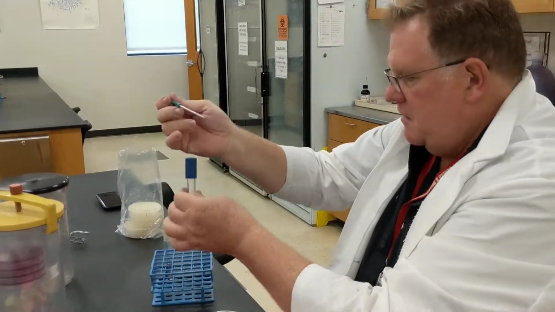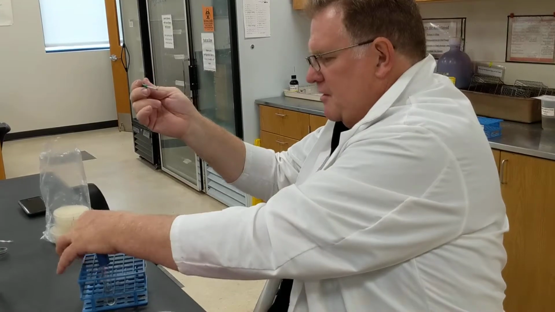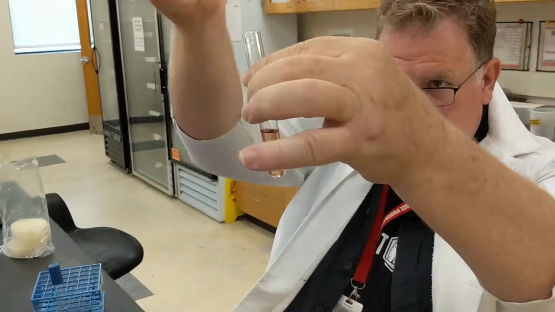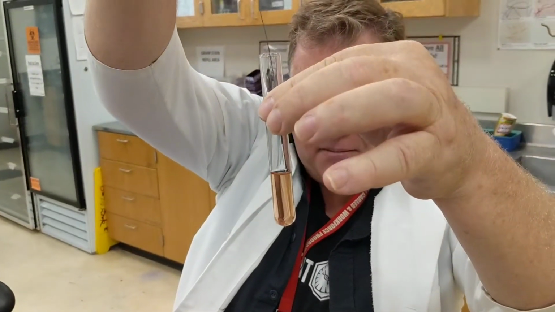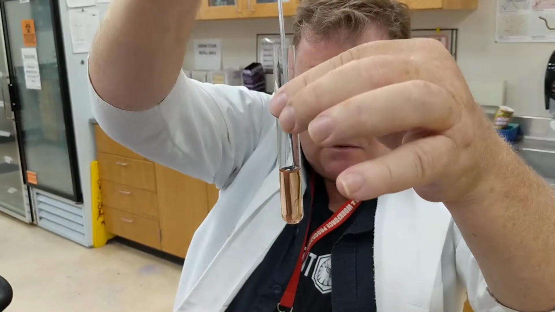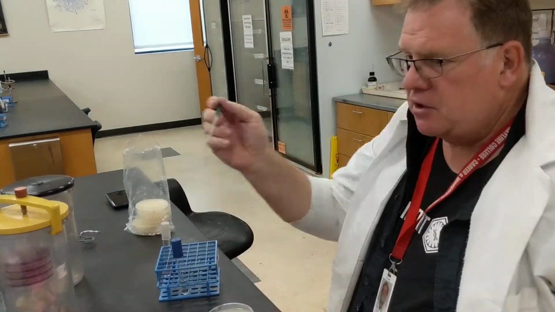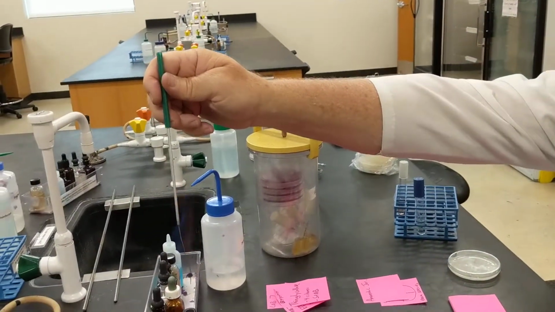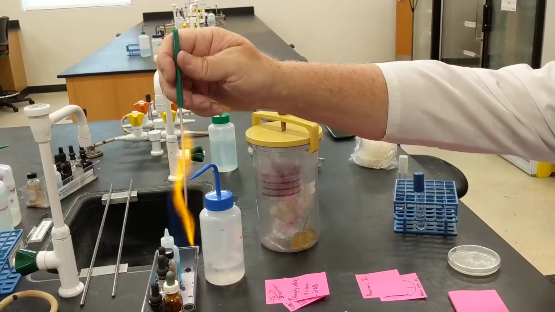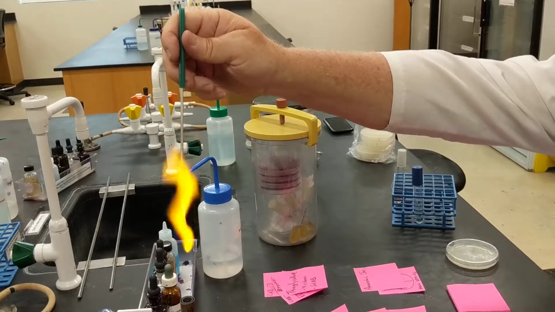Loop my sample. That was a little blurry, but it's okay. Again, a little blurry, you got it. And then what I do is I just do a stab. Go down and go up. That's all you need to do. That's called a stab. And then you're going to do that 4 different times to get 4 different bacteria in your groups of 4.